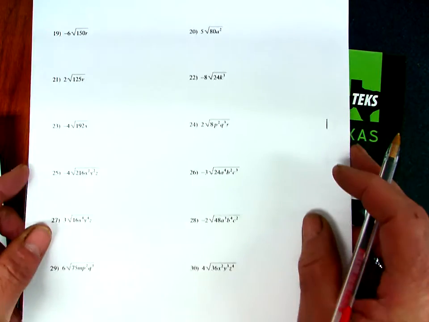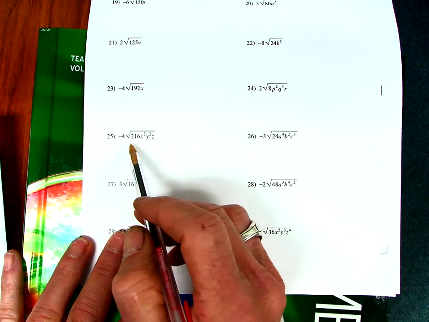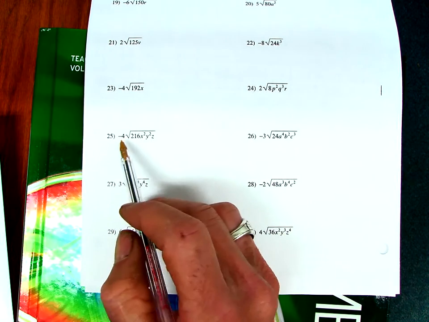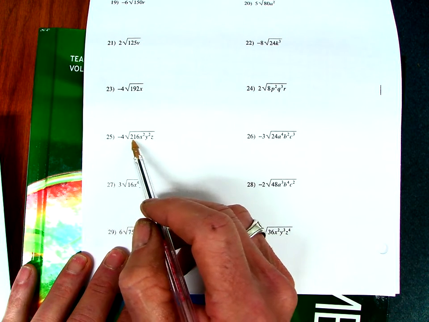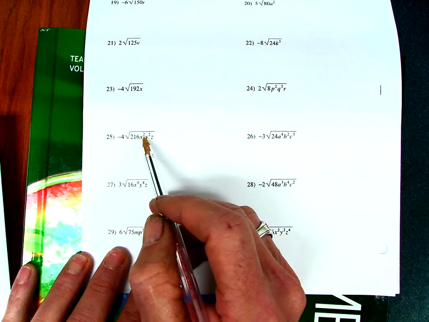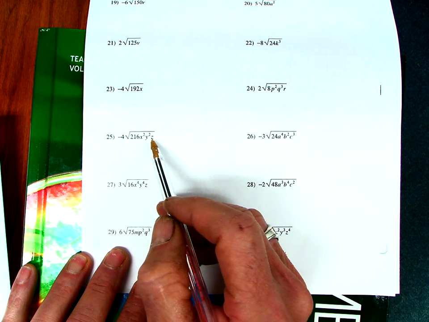Right, let me find another one. Let's go to the back. Let's look at number 25. Negative 4 times the square root of 216 x to the 2nd y to the 2nd z.